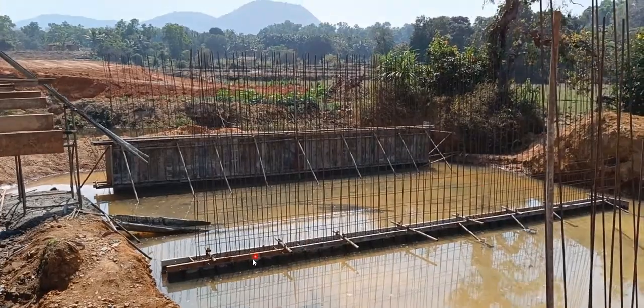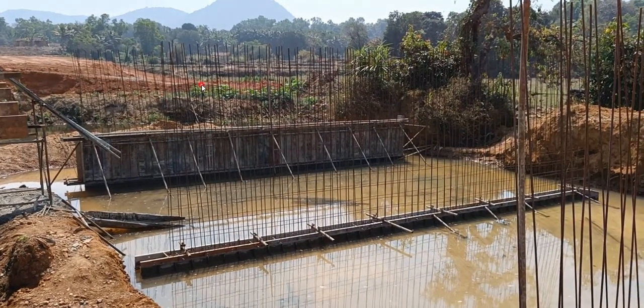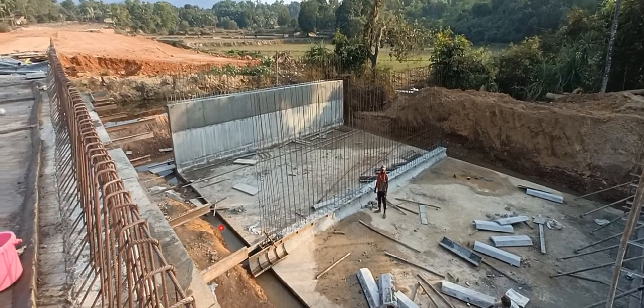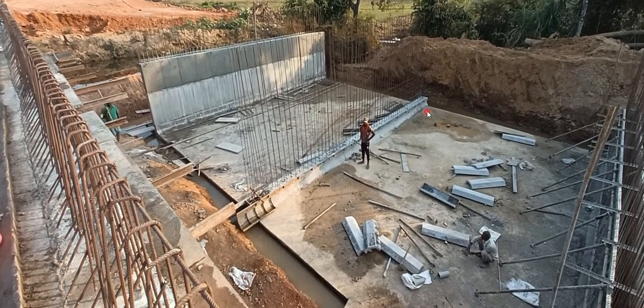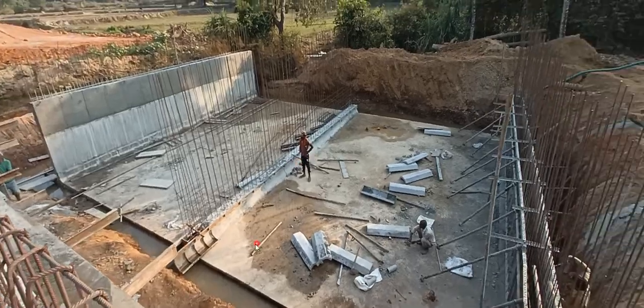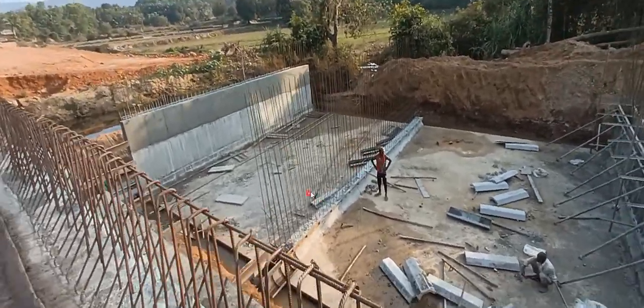Next we are going to do the casting of this particular area, and then this wall will be cast again. You can see that this wall is cast now. First layer is done, second layer is done. Now these people have come here again. This particular area will be cast.